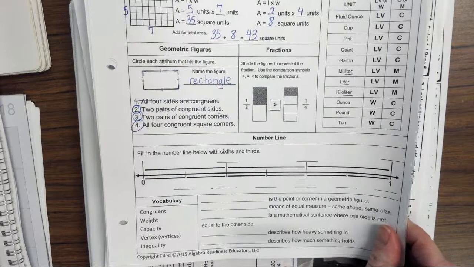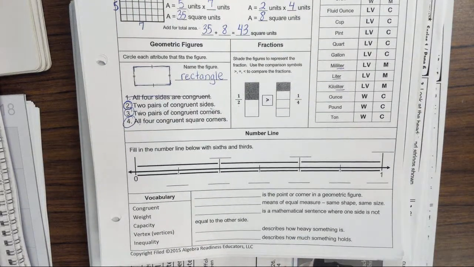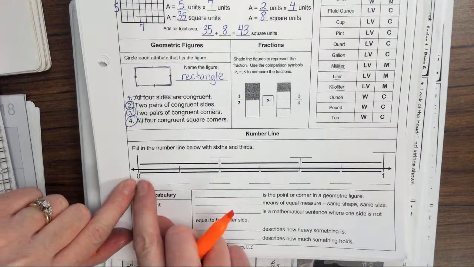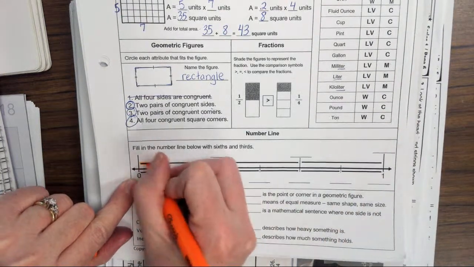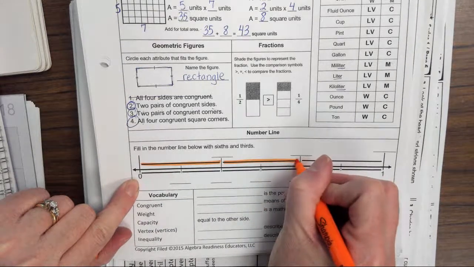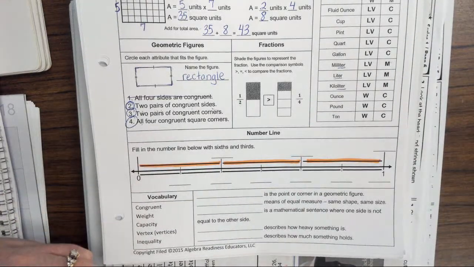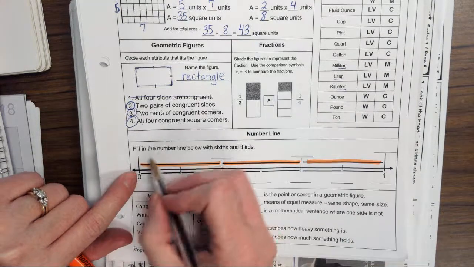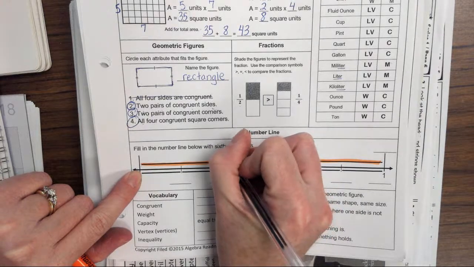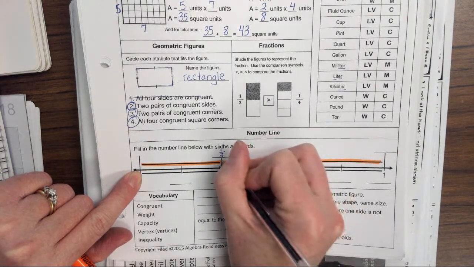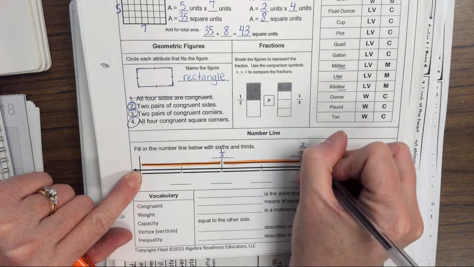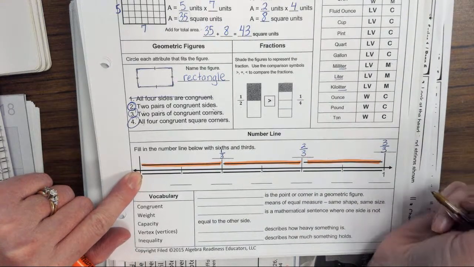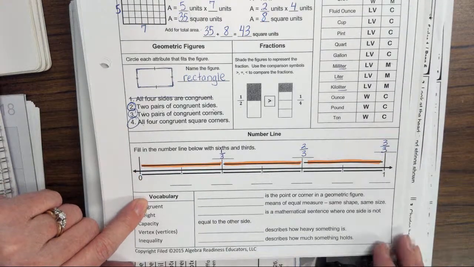Okay, now our number line, we're filling in with sixths and thirds. So on the top, we're journeying from 0 to 1, and our trip has been broken into 1, 2, 3 sections. So that means 3 parts. We're counting by thirds on top. So this is 1/3 of the way. This is 2/3. And this is 3/3. We've made it the whole way. We've made it to 1.